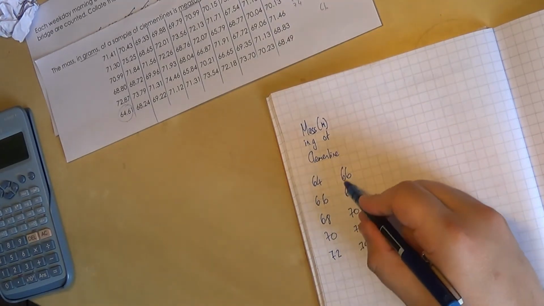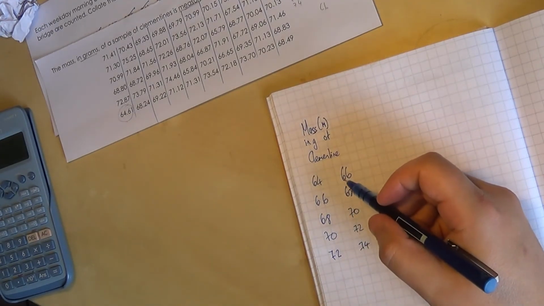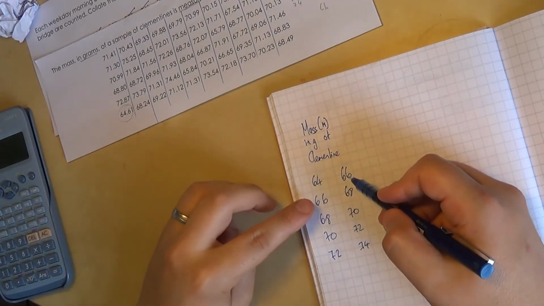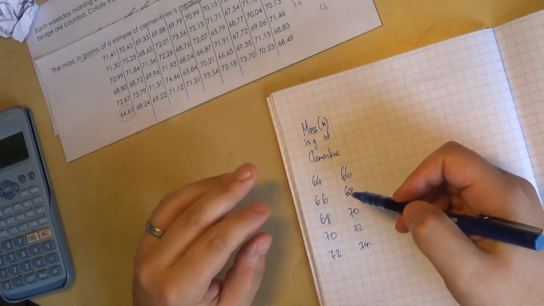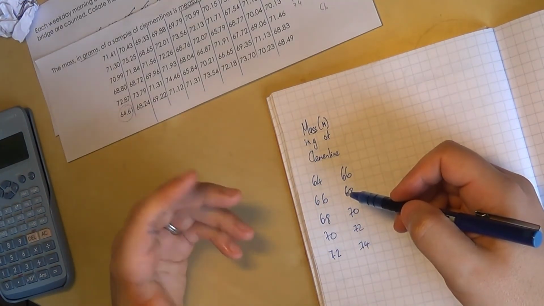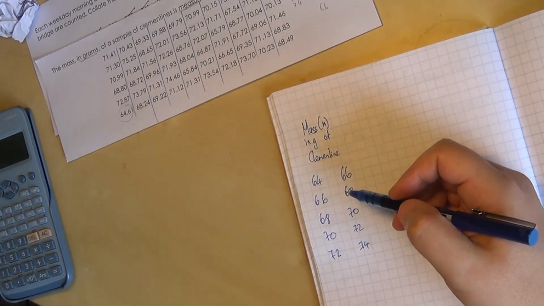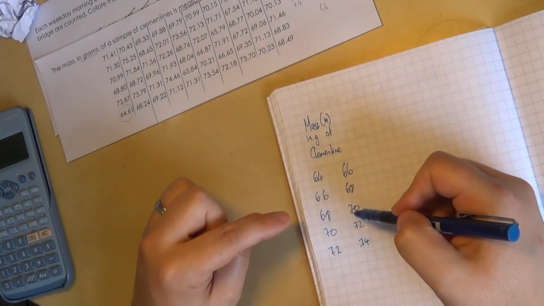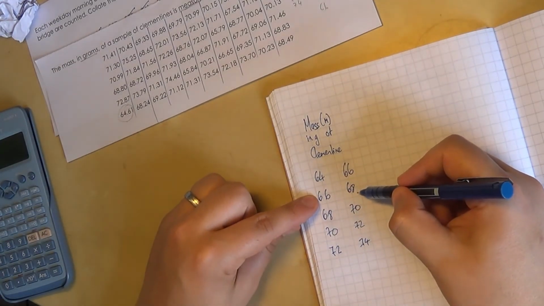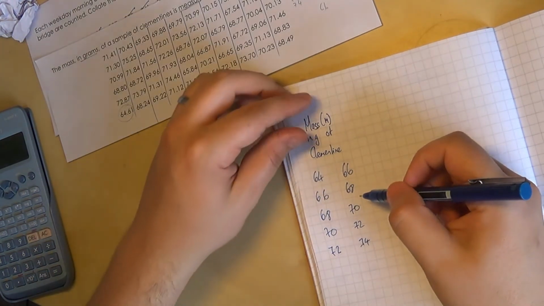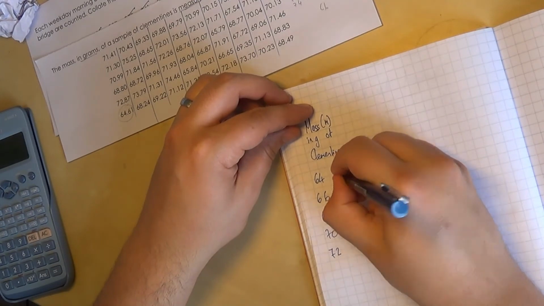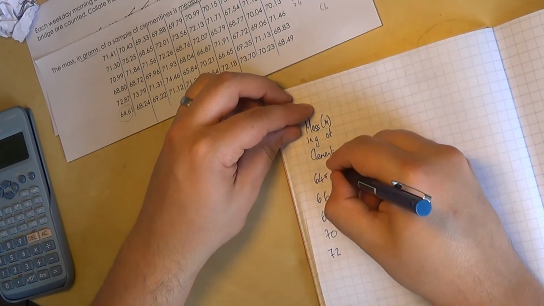Now you'll see we've got a repetition of values here. If we have a clementine of exactly mass 66, we need to be clear which box it goes in, which row it goes in, and we need to be in a way that makes sense and consistent. So the way we normally do this is we count 66 as being in this range and not in this range. So we need to be strictly less than 66 and at least 64.